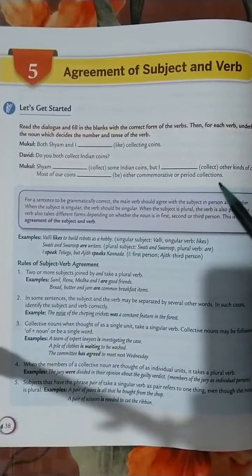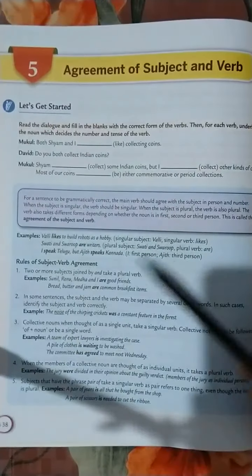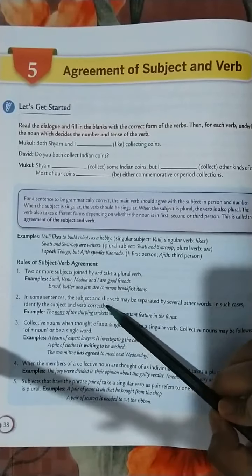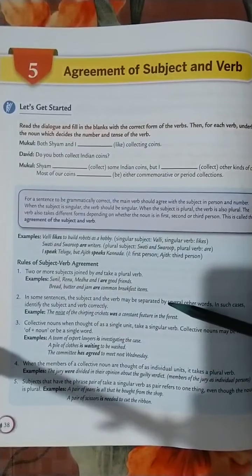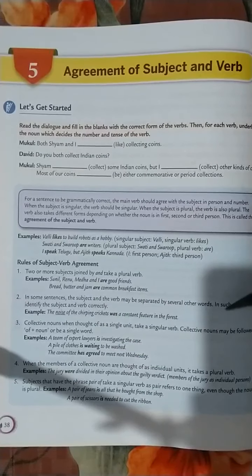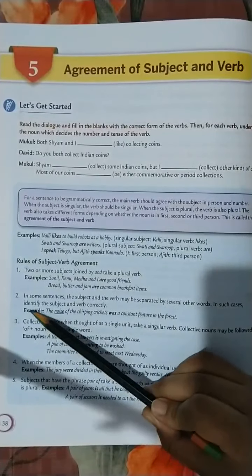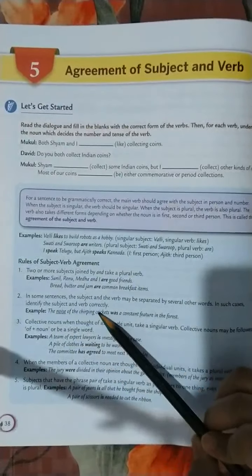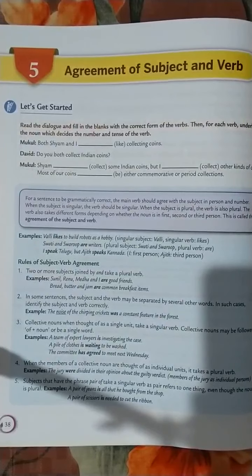Now, second one. In some sentences, the subject and verb may be separated by several other words. In such cases, identify the subject and verb correctly. Now, in some sentences, what happens, students? The subject and verb may be separated.